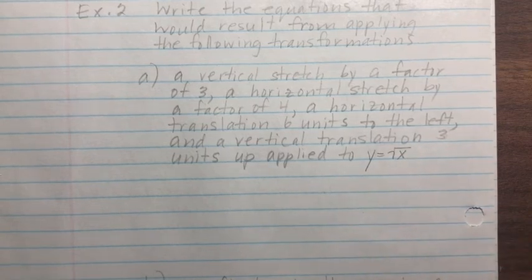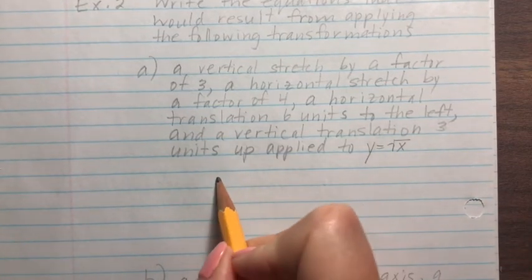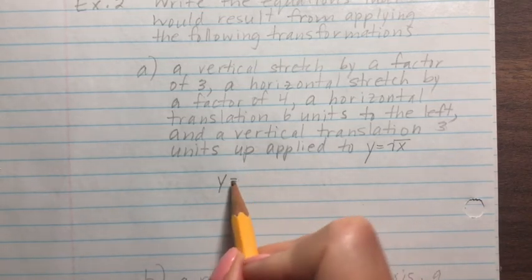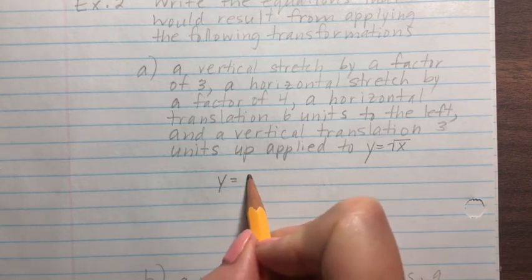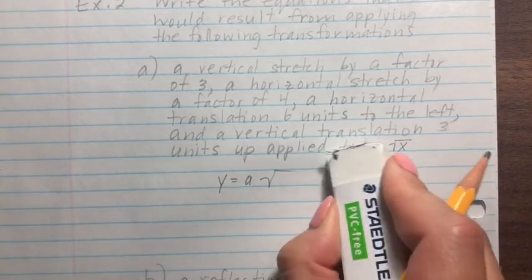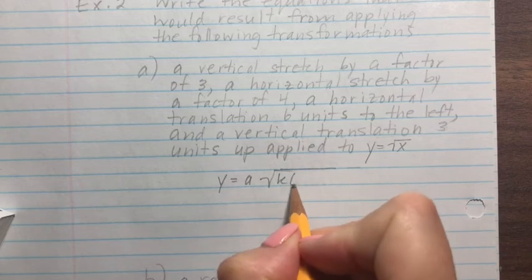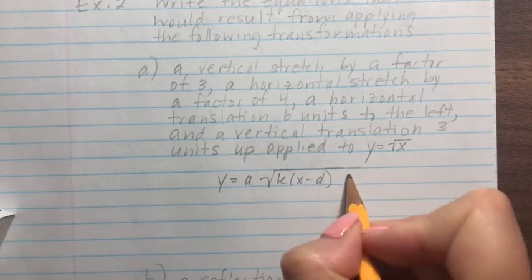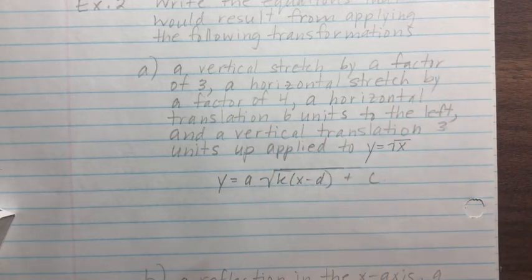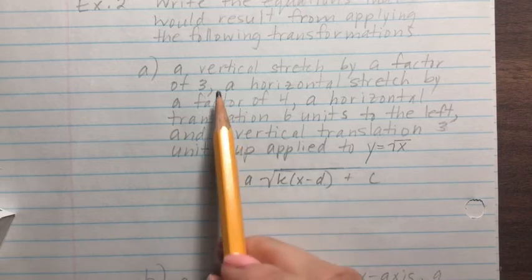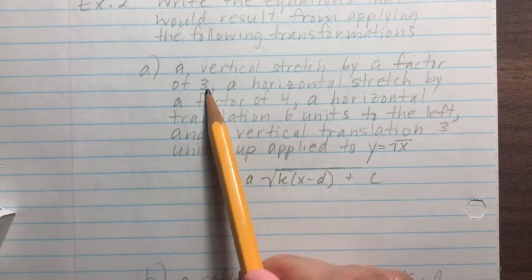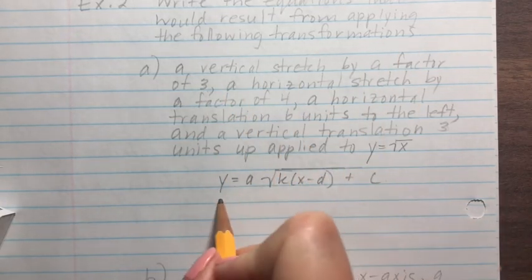So it's the parent square root function. The very general form with the values of a, k, d, and c would look like this. It would be y is equal to a, followed by the square root of k times x minus d, plus c. So looking at the transformations, we have to identify the numbers that will replace these letters. A vertical stretch is represented by a, and the vertical stretch is by a factor of 3, so a will be 3.